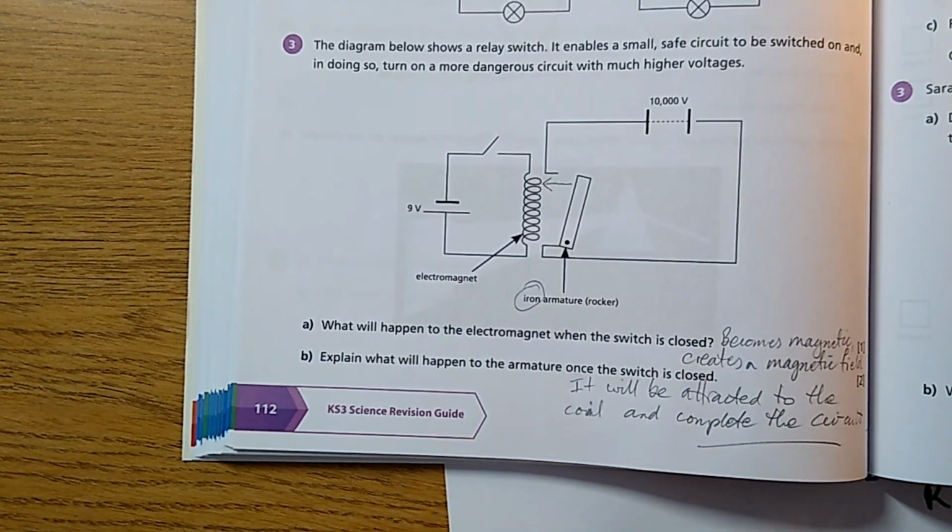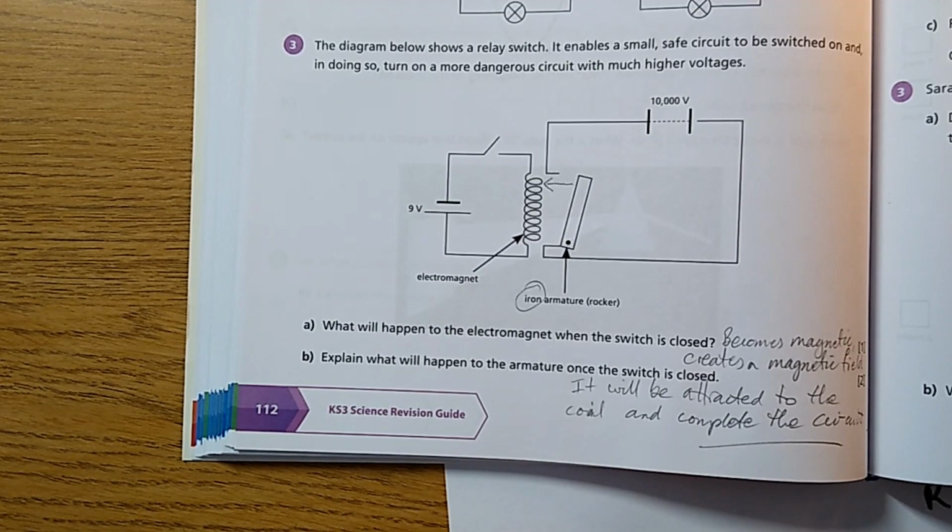Okay, well, I hope that this has been a useful and helpful video for you in going over some of those key ideas about magnetism and electricity.